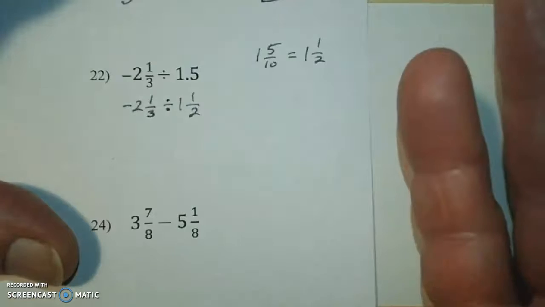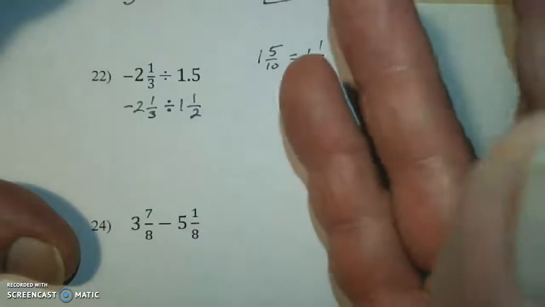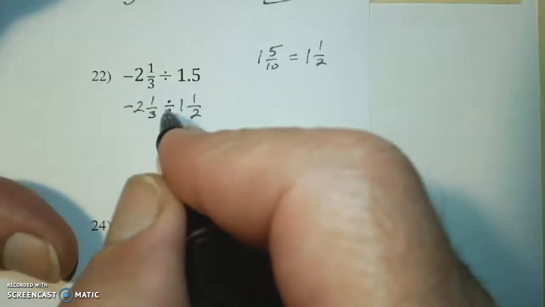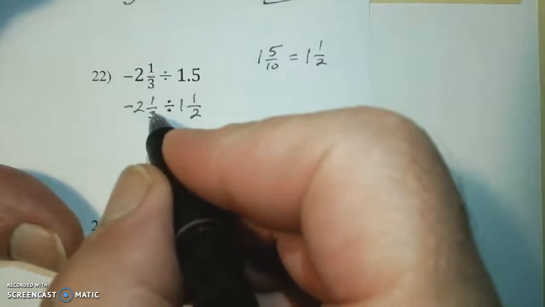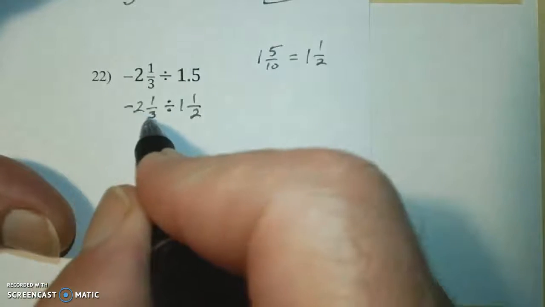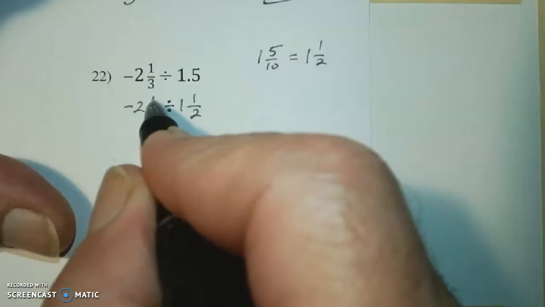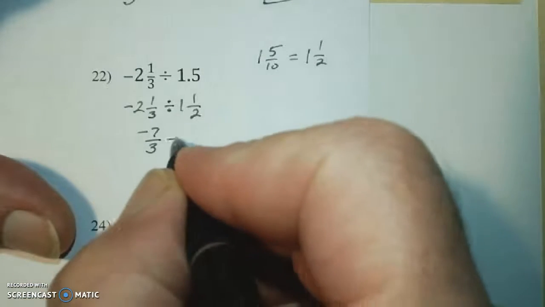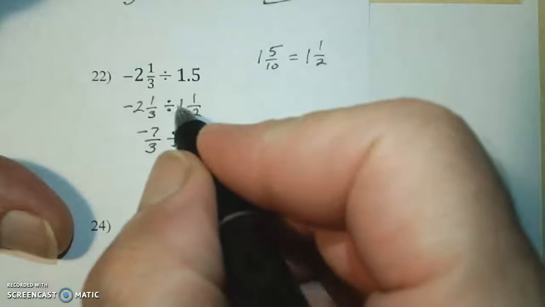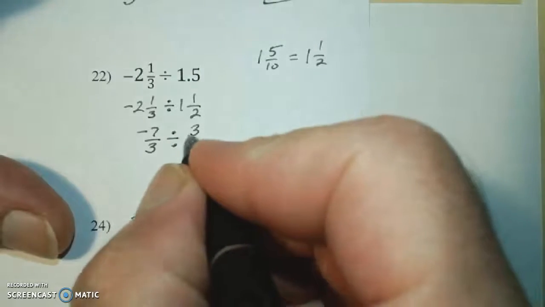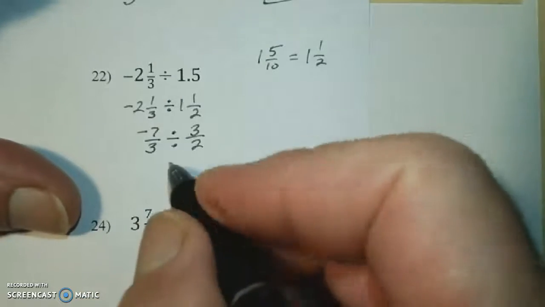You don't really want to divide fractions, you multiply by the reciprocal. To make a mixed number into a reciprocal, you first have to make it into an improper fraction, or a fraction greater than 1. So 3 times 2 is 6, plus the 1. This is negative 7/3 divided by 2 times 1 is 2, plus the 1, 3 over 2.